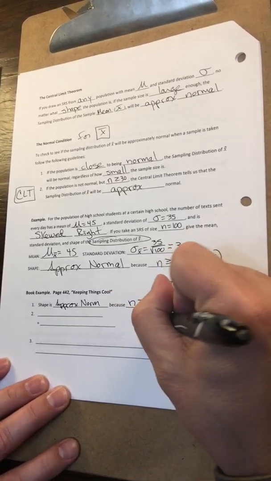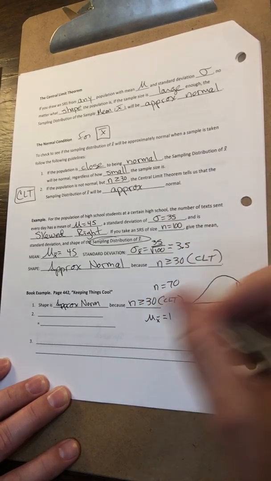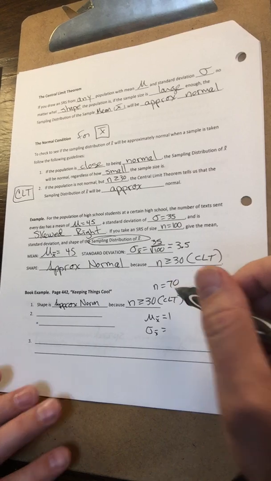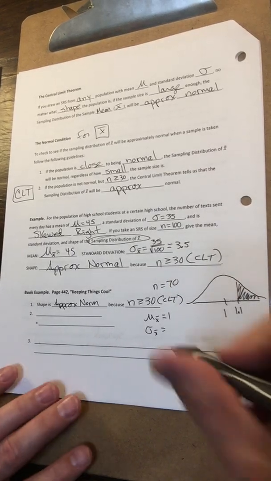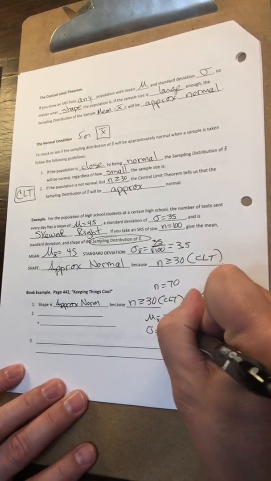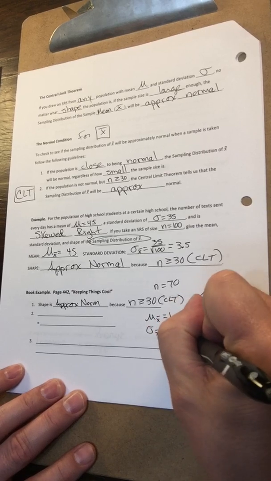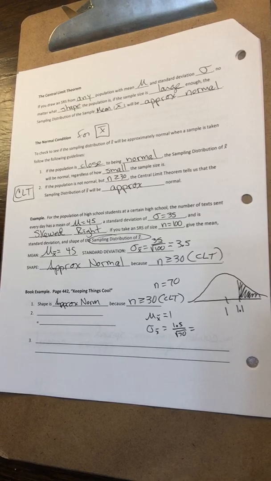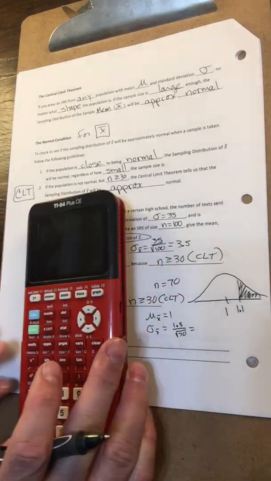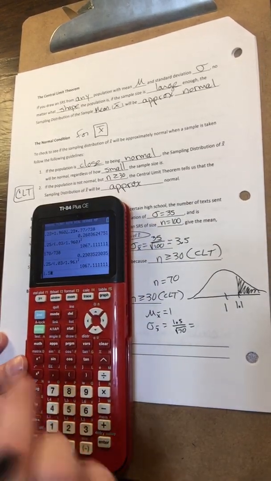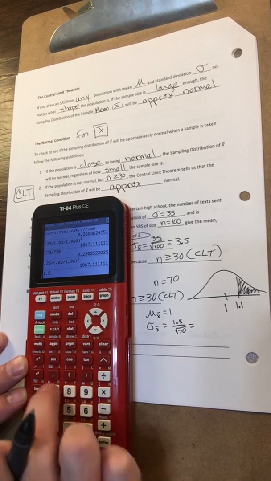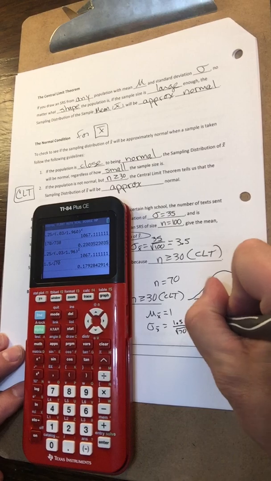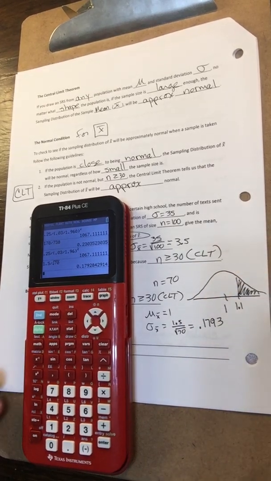Well, the mean of x bar is equal to 1. The standard deviation, I need to put that in my calculator, is going to be the population standard deviation 1.5 divided by the square root of 70. So I put that in my calculator. I go 1.5 divided by the square root of 70. My standard deviation is 0.1793.